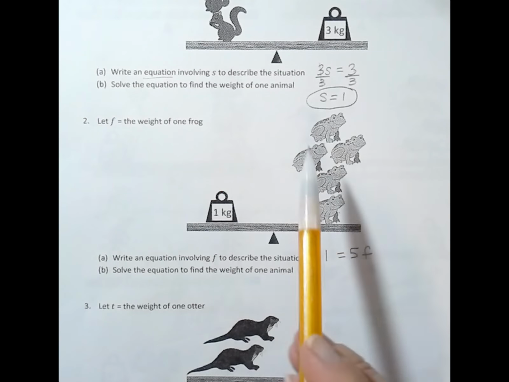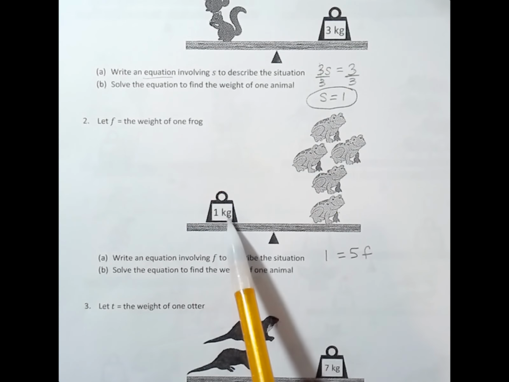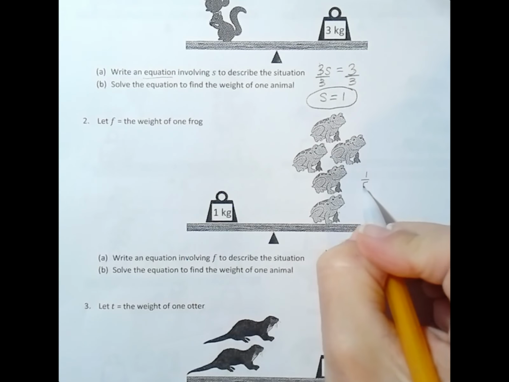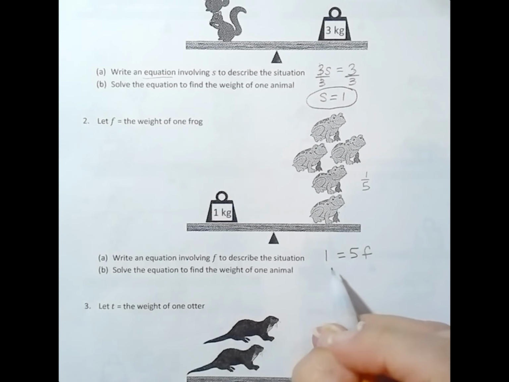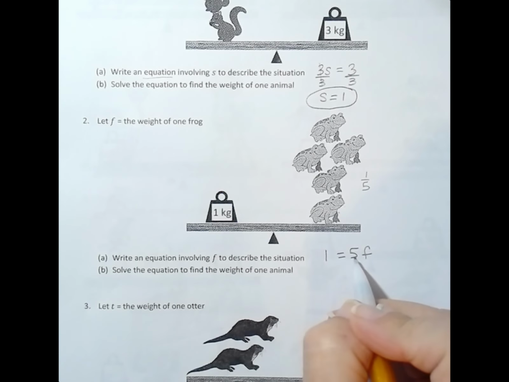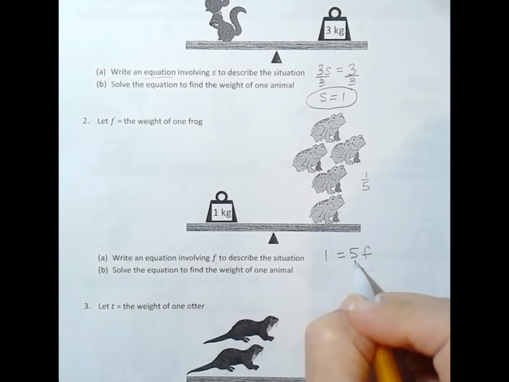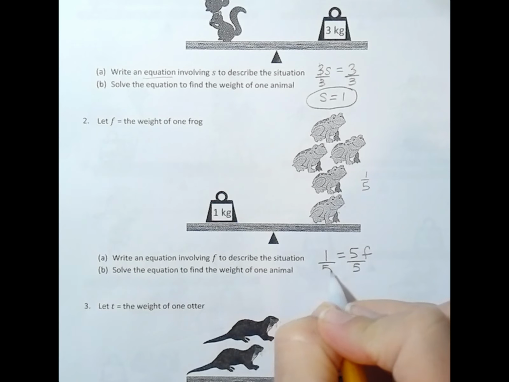You may be able to figure out if 5 frogs is equal to 1 kilogram, I think each frog would have to weigh 1/5 of a kilogram. But let's look at the mathematical way to think about that. If we want to solve for 1 frog, we would have to take the 1 and the 5, and we're going to have to divide by 5.